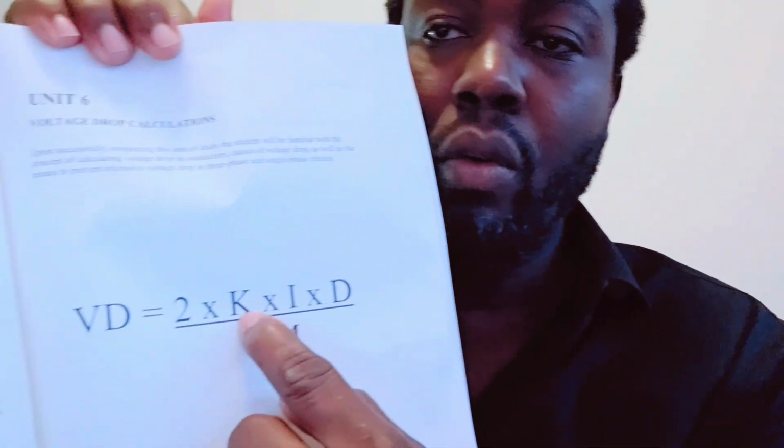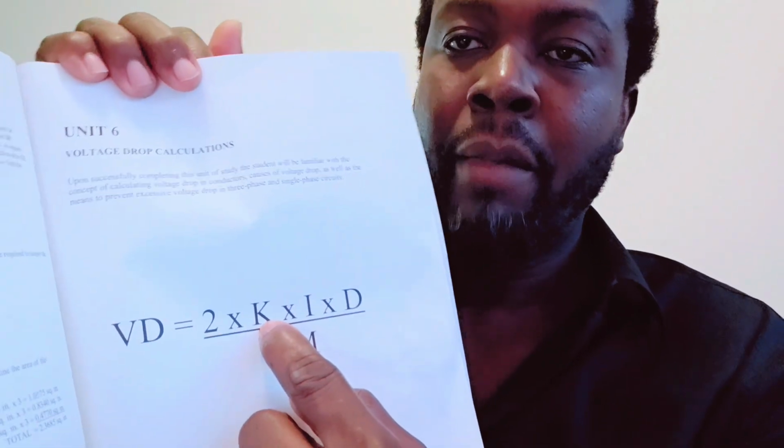Since we're using copper, we're going to use 12.9 ohms. Now we have to find our amperage, and since I'm going to teach you how to do it, we'll pick any random amperage and put it there. For distance, we'll pull any random distance. We're going to use 150 feet. And the C mil, circular mil, is something we're going to find in a code book. It's already open for us. You go to this chapter right here in your code book, chapter 9, and then you go to table 8.